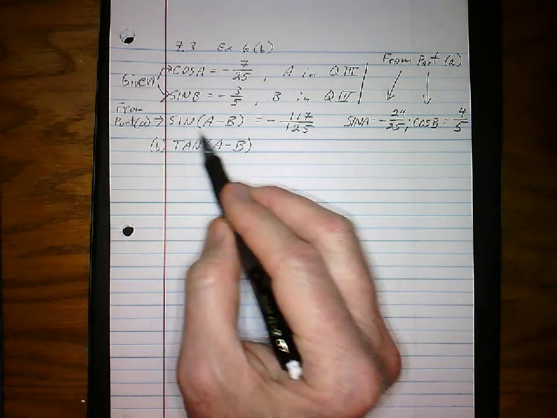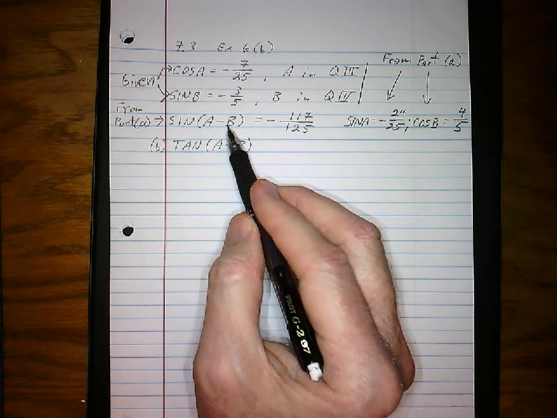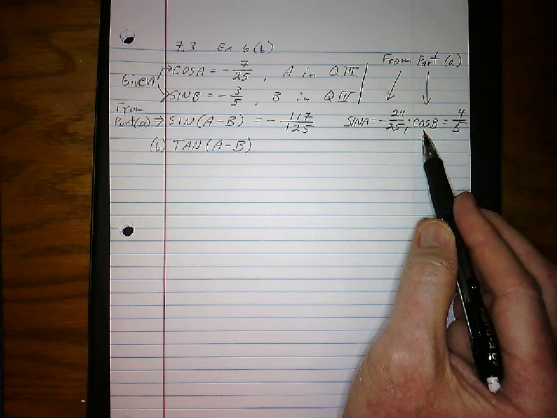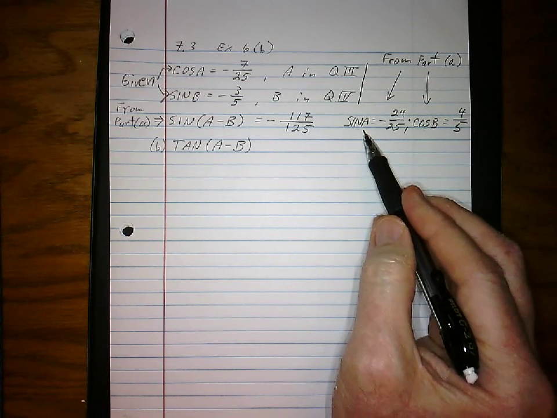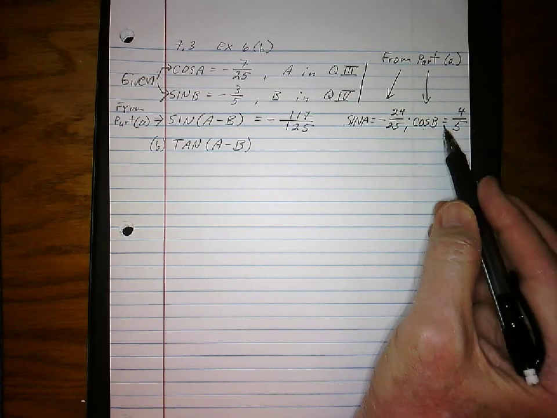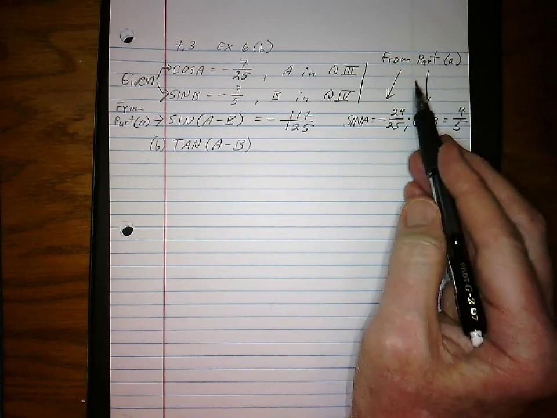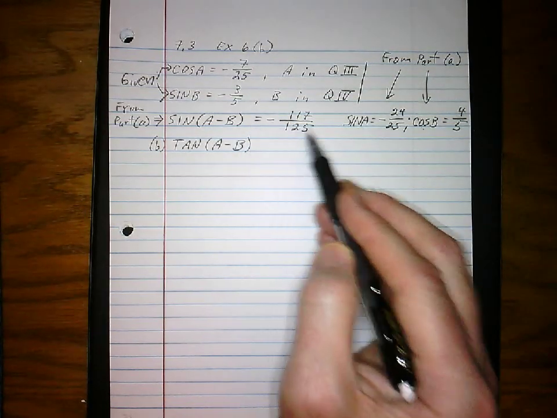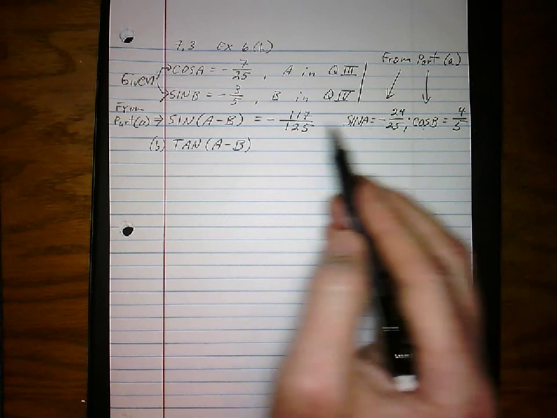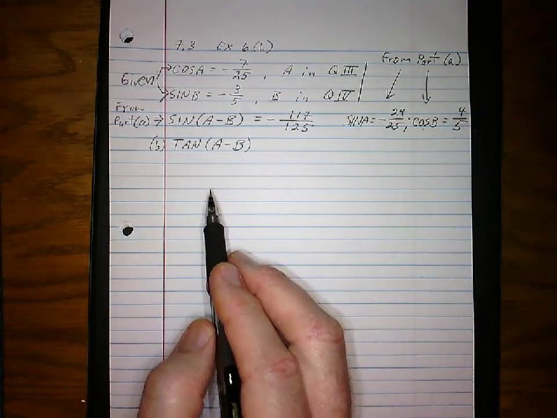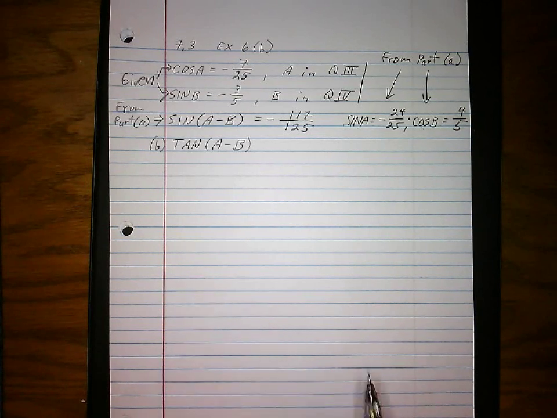And in the course of solving for the sine of A minus B, we needed to find out what the sine of A equaled and the cosine of B equaled. We found out that the sine of A was negative 24 over 25, and the cosine of B was positive 4 over 5. These are both in part A. They weren't the answer to part A, but we needed to find these in order to get to our answer, and we're going to continue to use all of this information in part B.